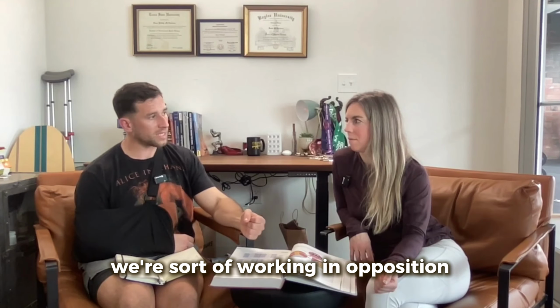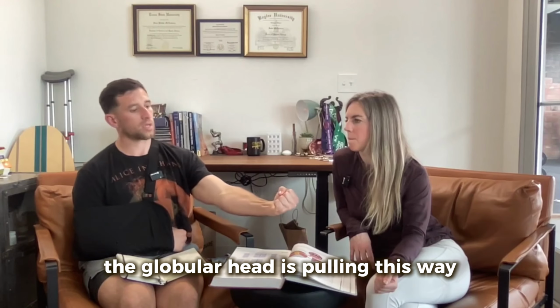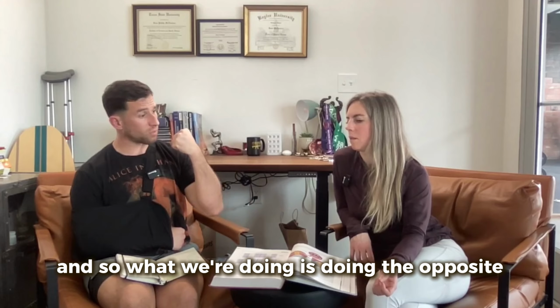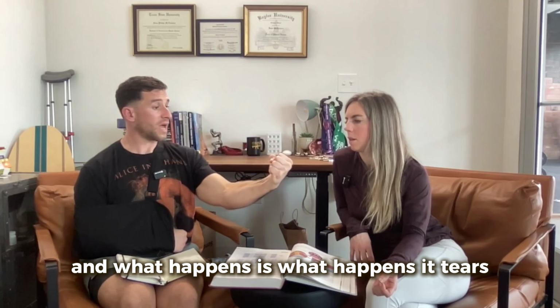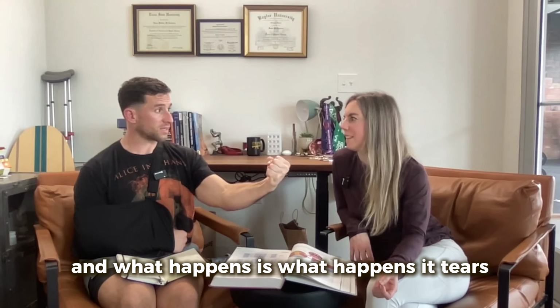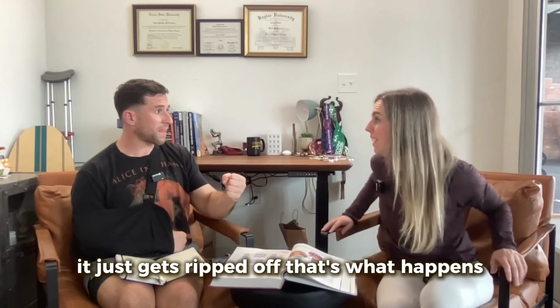We're sort of working in opposition to the globular head. The globular head is pulling this way, and what we're doing is the opposite. We're lengthening that globular head, and what happens is it tears. It just gets ripped off.